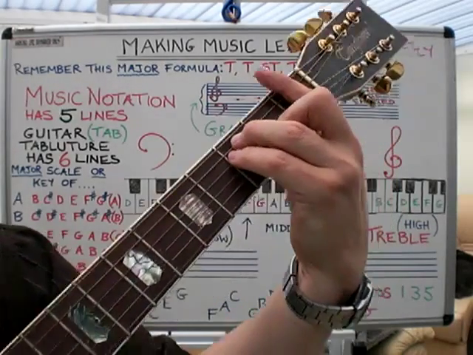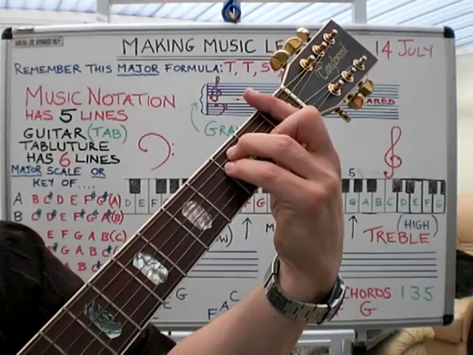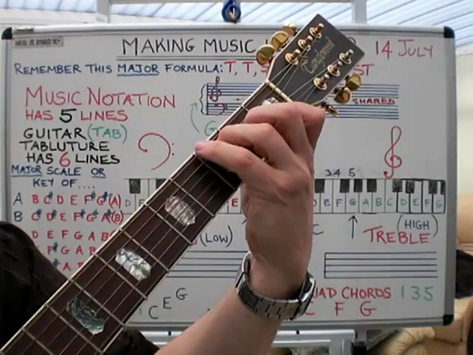Now this is a bar chord of F. Back to C.